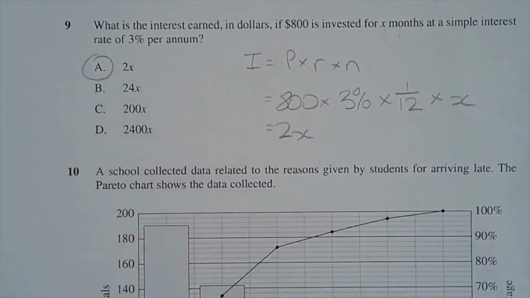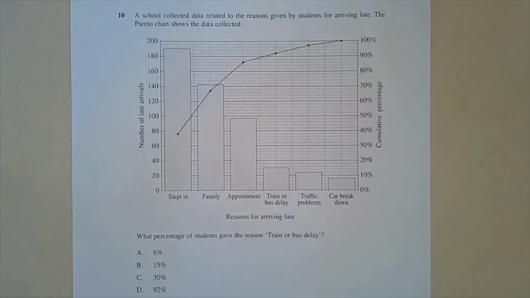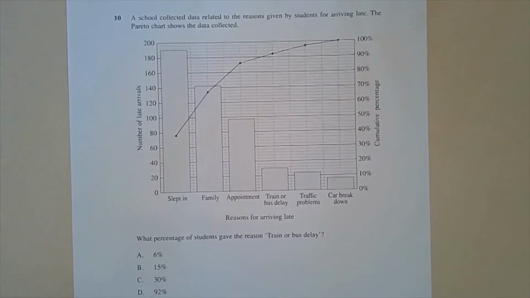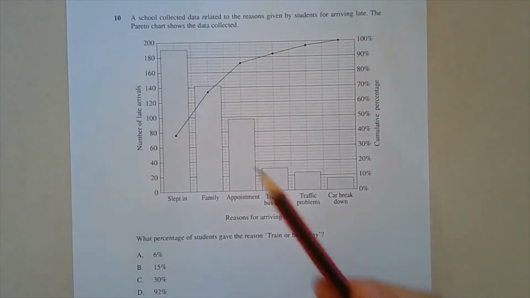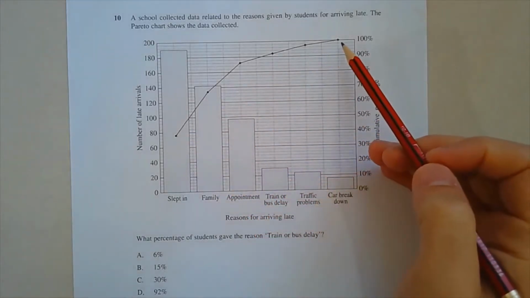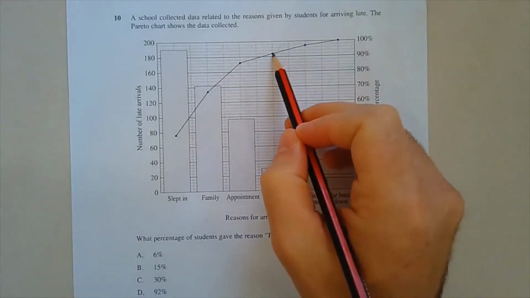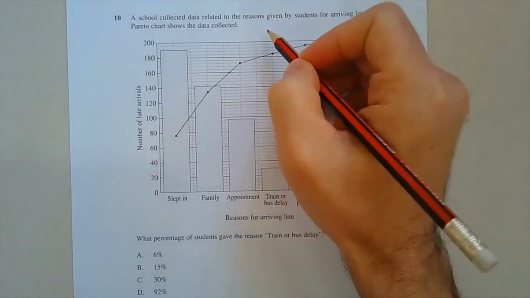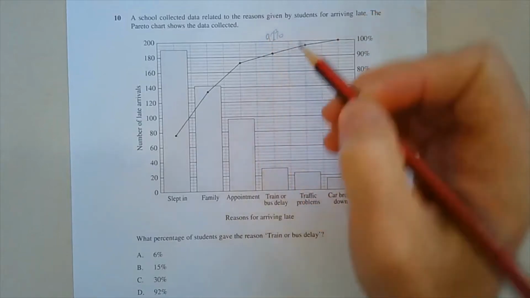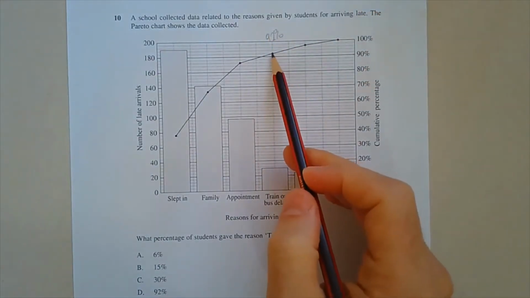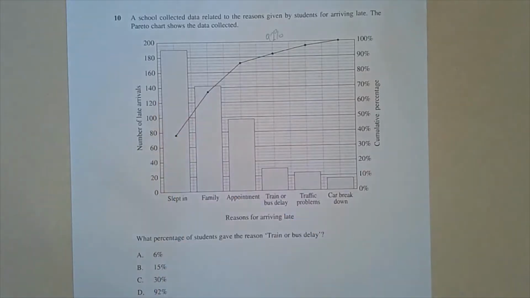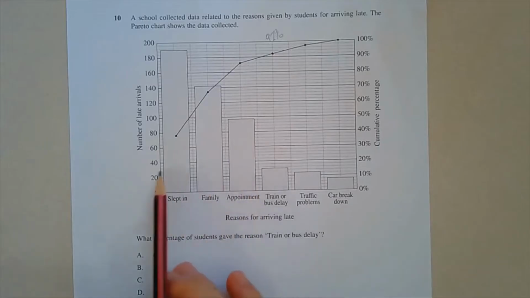Option A. Question 10. A school collected data related to the reasons given by students for arriving late. The Pareto chart shows the data collected. The way we're going to answer this question is to use the cumulative frequency polygon. We're going to look at train or bus delay. Now, at this point here, this is 92%. But because it's cumulative, this includes all the other reasons in front of it as well. So this includes sleeping in, family, and appointment. So we can't include these 3 columns.